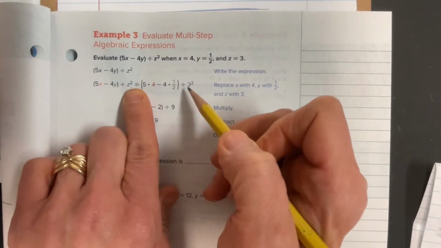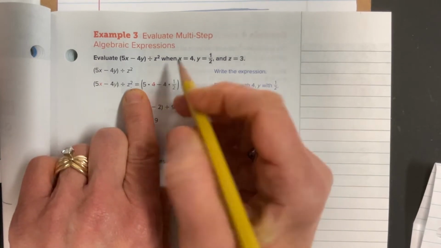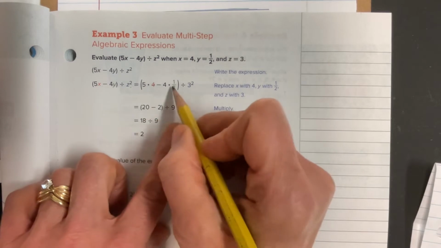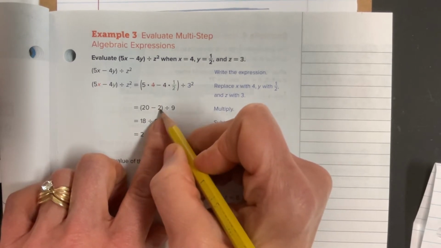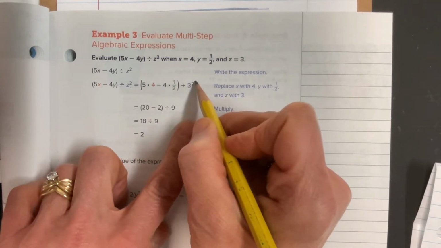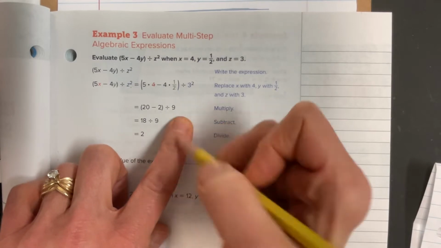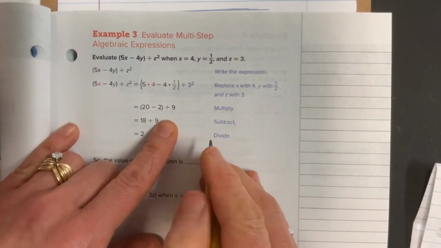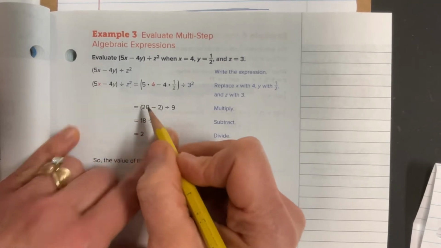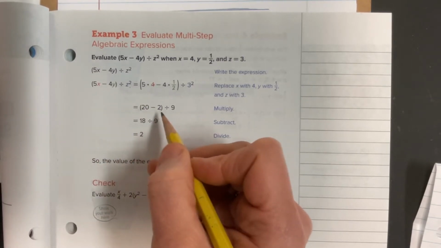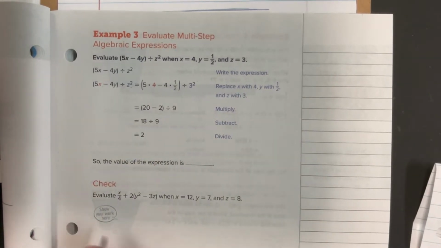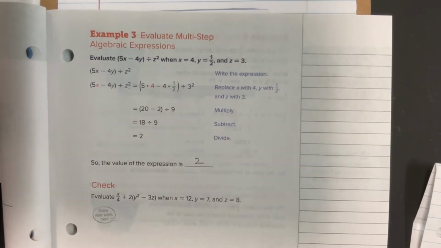Okay, so now we follow order of operations. Okay, 5 times 4 is 20. 4 times a half is 2. And 3 squared is 9. Okay, so now I look and the next thing I would need to do would be to solve inside the parentheses. 20 minus 2 is 18, and then 18 divided by 9 is 2. So the value of that expression is 2.